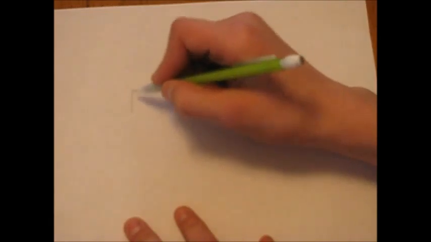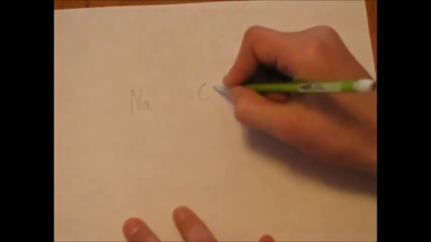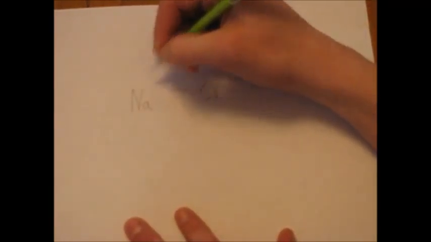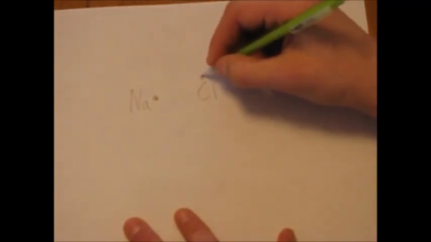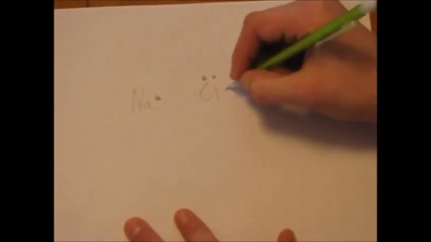We're going to write the abbreviation for both of them, Na and Cl, and draw the number of valence electrons with little dots. I'm going to draw 1 valence electron for sodium, and 7 for chlorine.